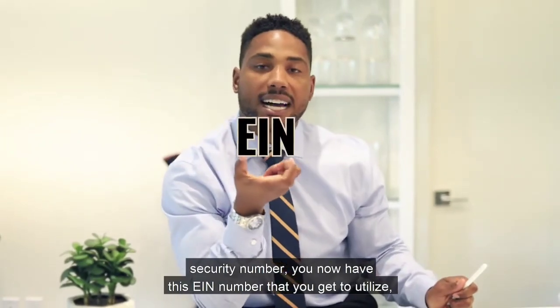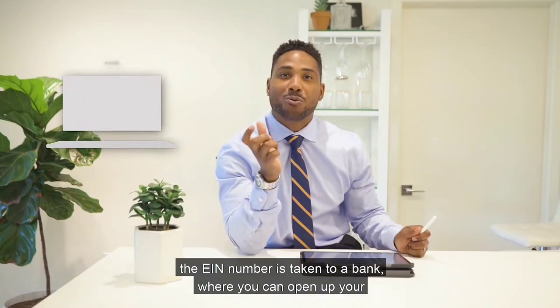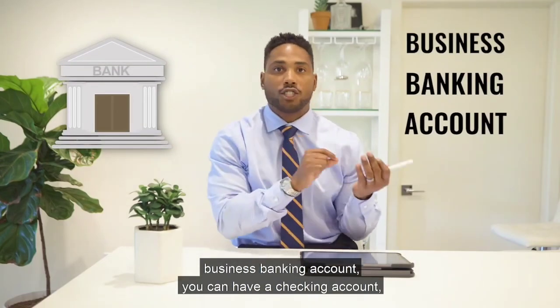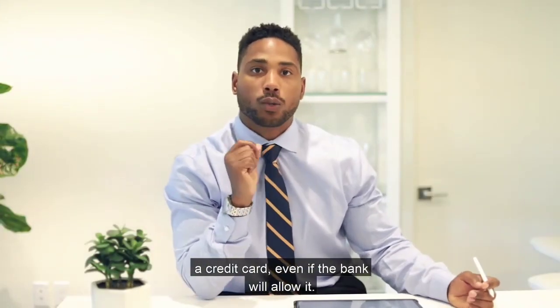You now have this EIN number that you get to utilize. The EIN number is taken to a bank where you can open up your business banking account. You can have a checking account, a savings account, and you can even establish yourself a credit card, if the bank will allow it.